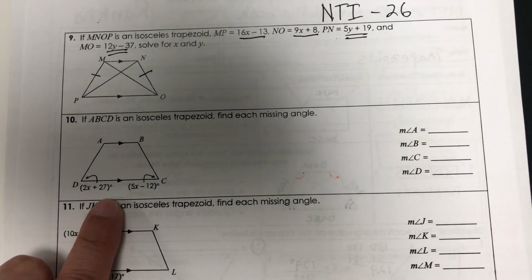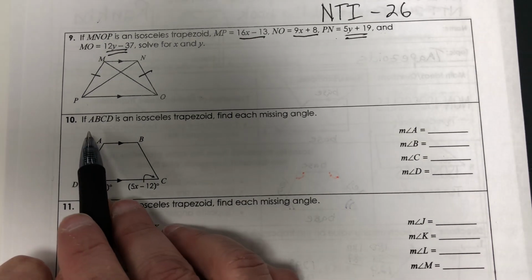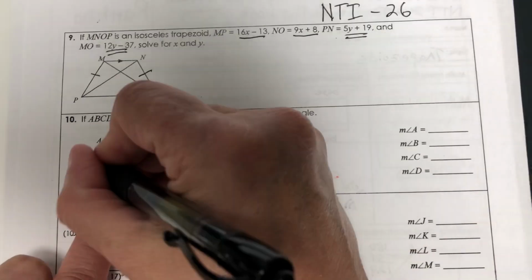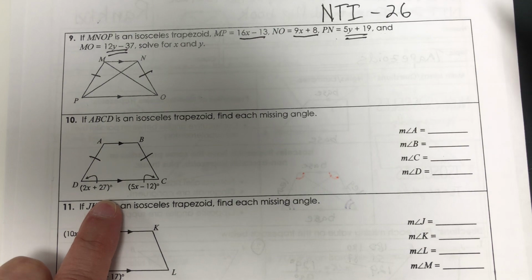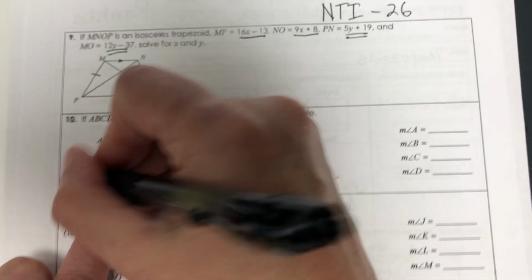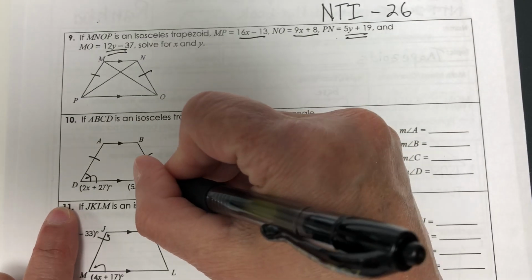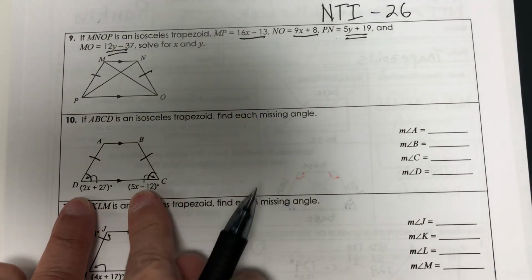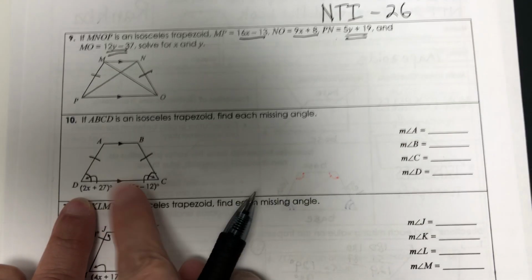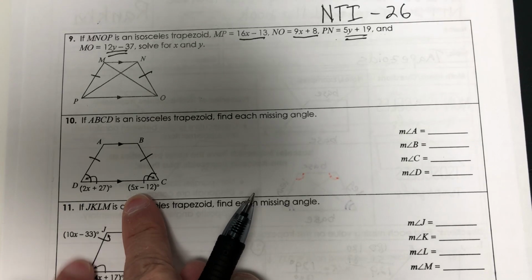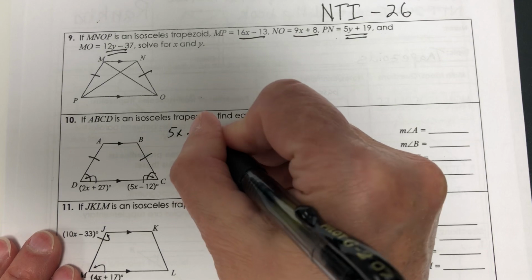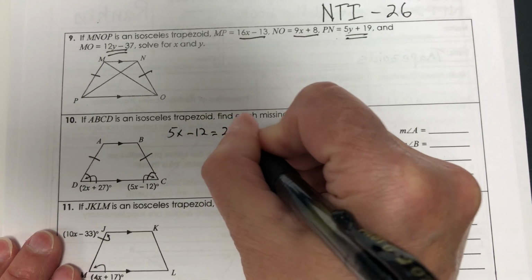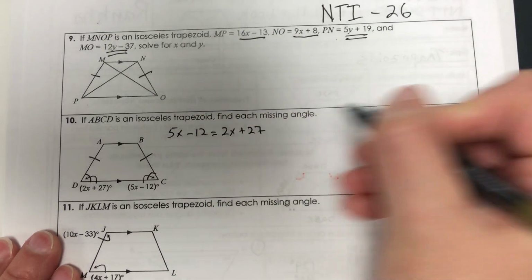Okay, number 10. We know ABCD is an isosceles trapezoid. I like to mark that as soon as I'm told. Find each missing angle. Well, since it's an isosceles trapezoid, I know my base angles are congruent, so I set these equal, solve for x. I like to put the most x's down first, so my x stays on the left. 5x minus 12 equals 2x plus 27.